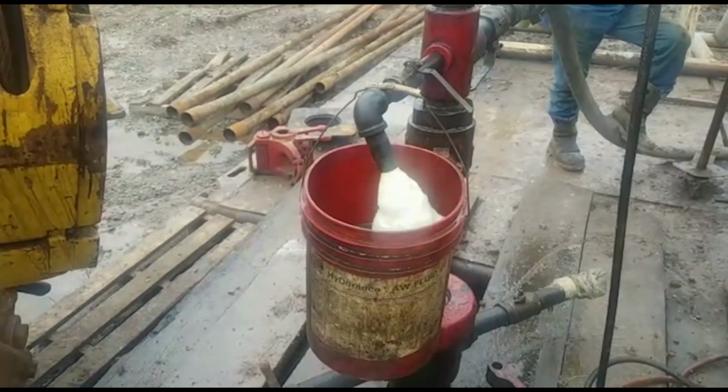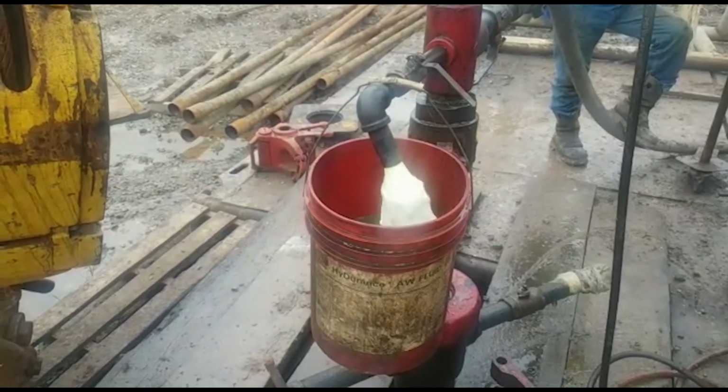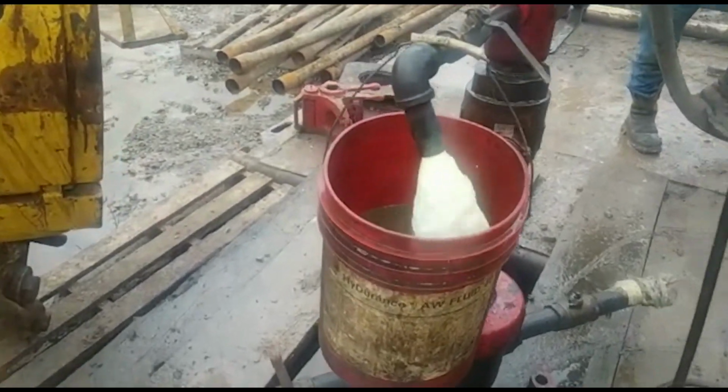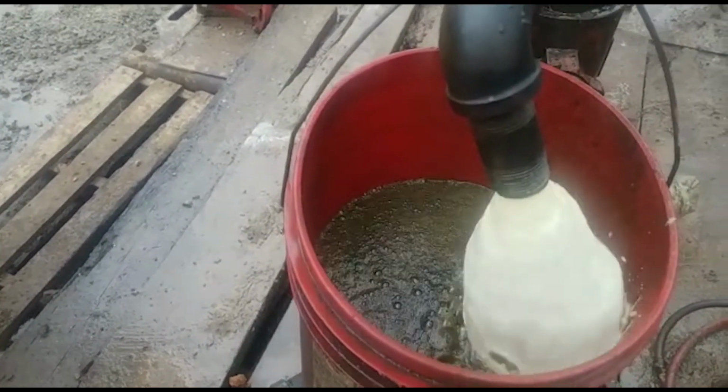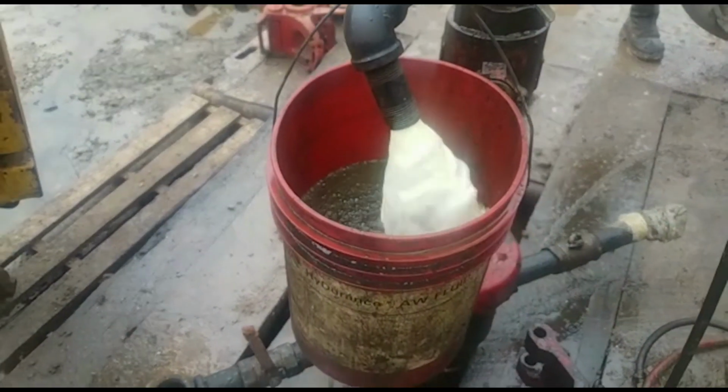This is our third swab of the day. You can see a lot of foam, a lot of oil in the bucket. Cleaning up nicely.